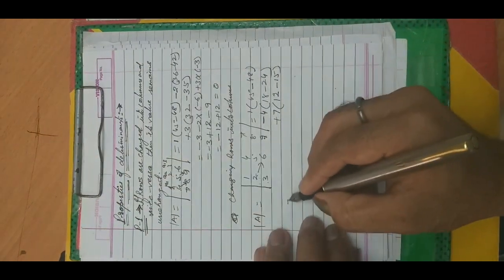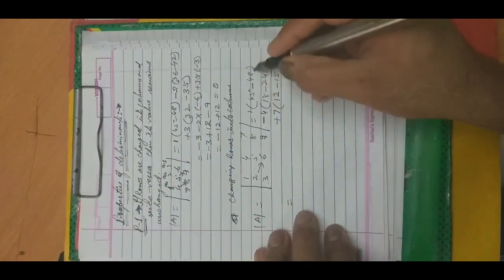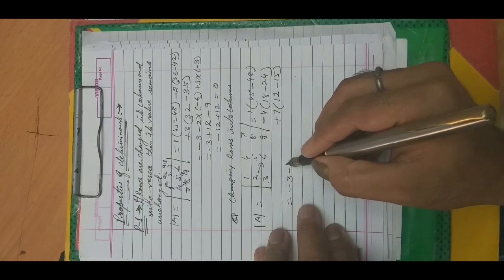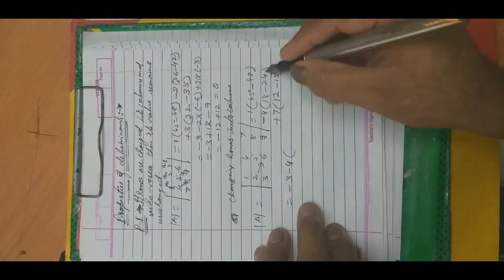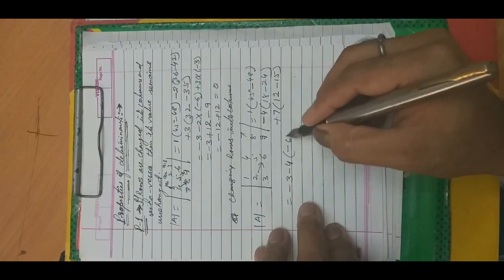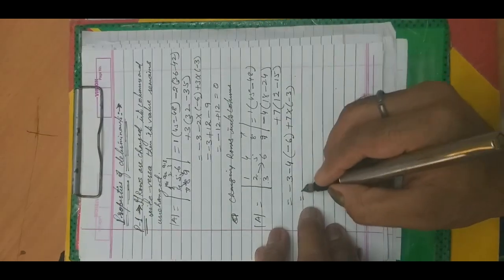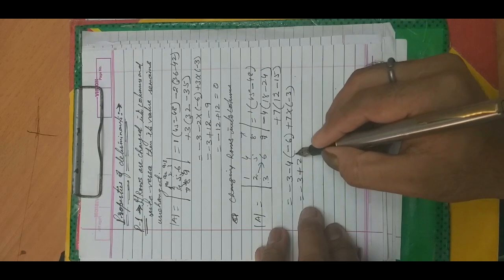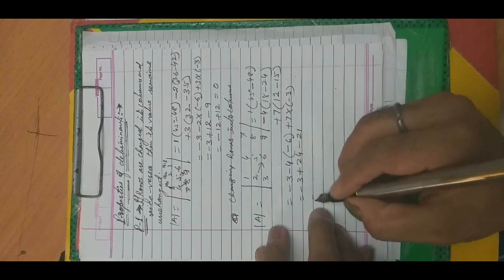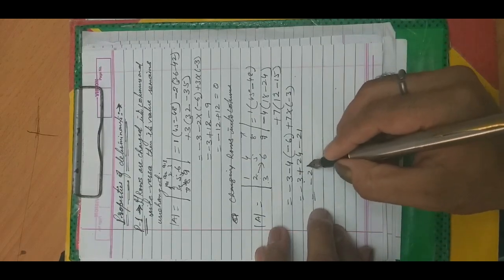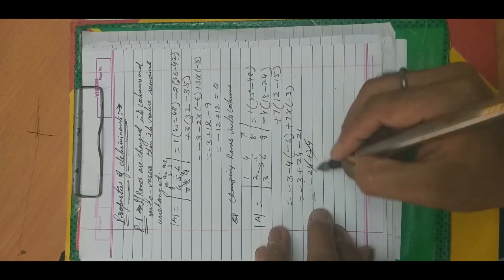So this should be 45 minus 48 is minus 3, minus 4 into 18 minus 24 is minus 6, plus 7 into minus 3. So minus 3 plus 24 minus 21, which is equal to 0.